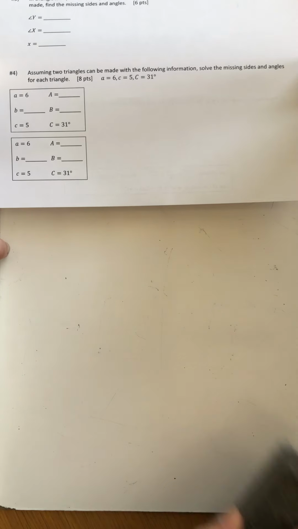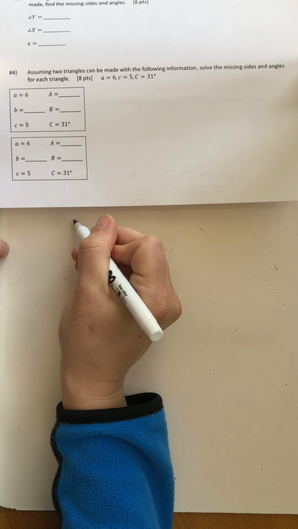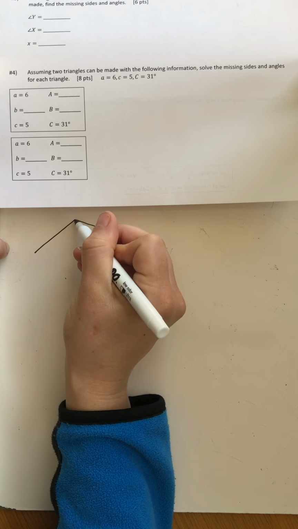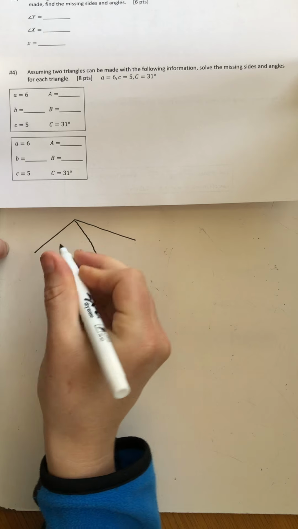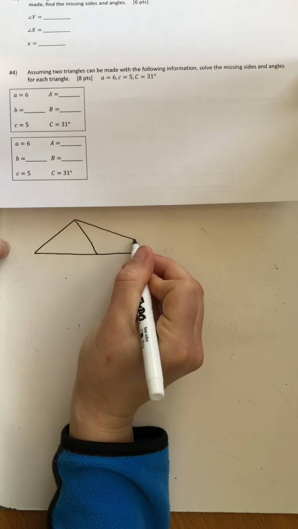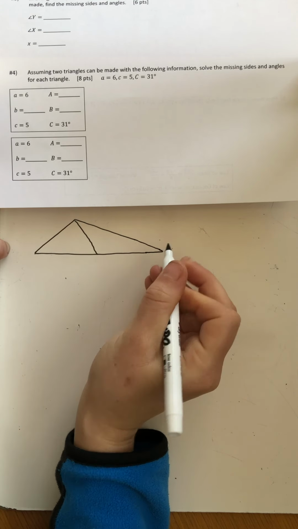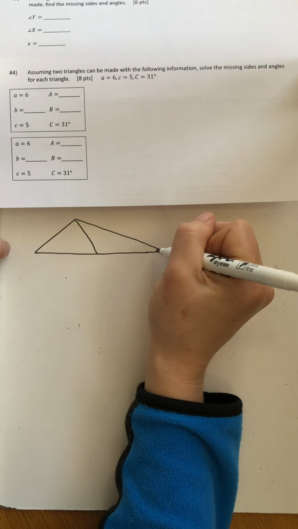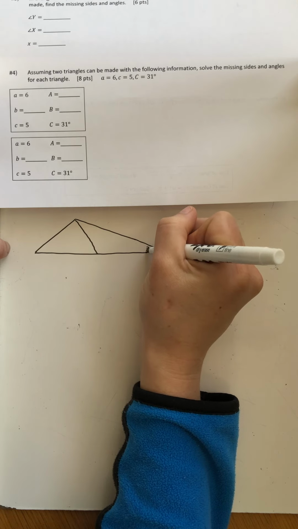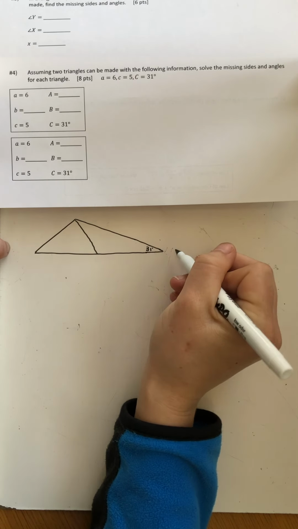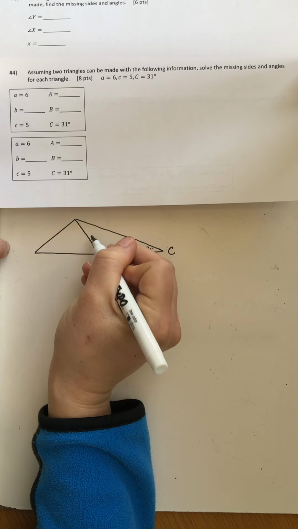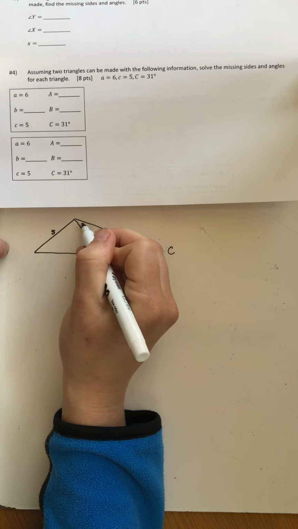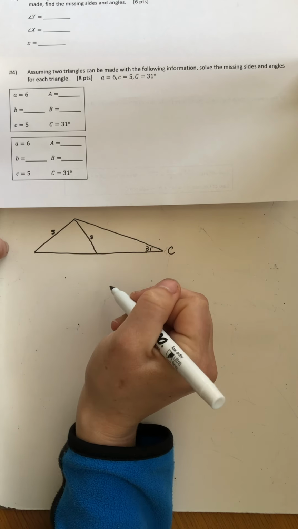That's probably not a very good picture. So it says that angle C is 31 degrees. And we have little c, which is the 5. Now the 5 can either swing in to make it an acute angle or swing out to make it an obtuse angle.